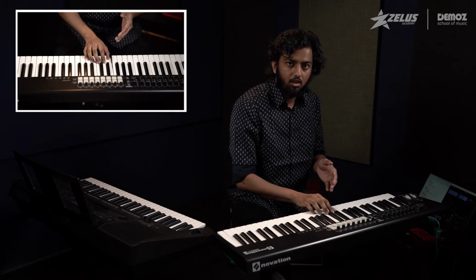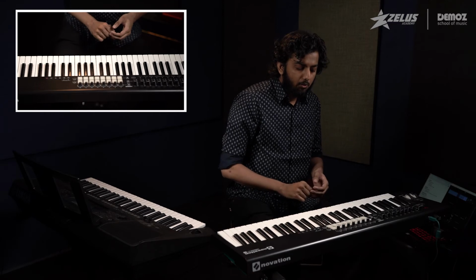And I would just like to take a moment to tell you, if you have a keyboard that supports touch sensitivity, or if you're on a piano, you have that dynamic control where depending on how much force you use on your fingers to press a key, it's either soft or loud. So where can you apply this? Apply it anywhere you want.